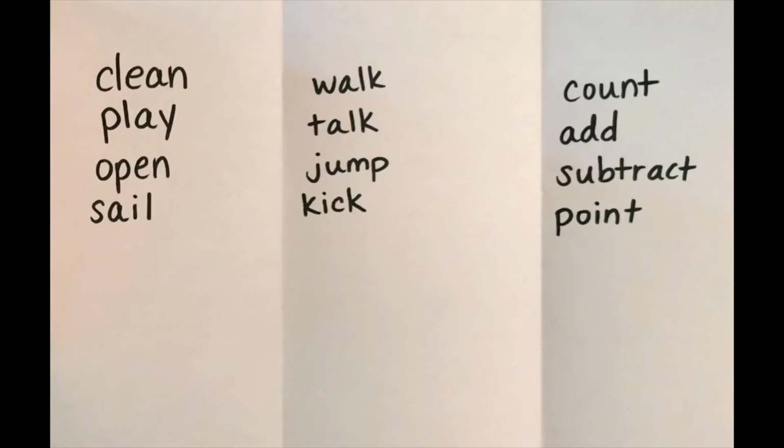Now let's talk about tense. Today we're learning about the past tense. If a verb is in the past tense, that means that the action has happened already. It happened in the past. That's why it's called the past tense. It's very easy to put a regular verb into the past tense. You just add the letters ed to the end of the verb, like this.